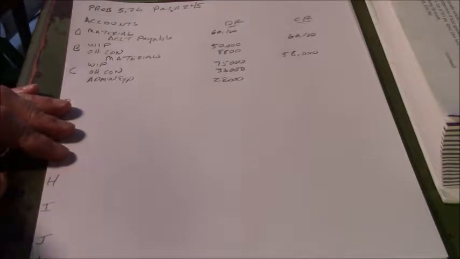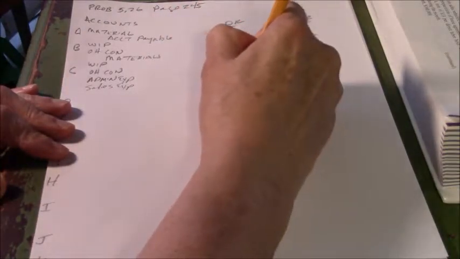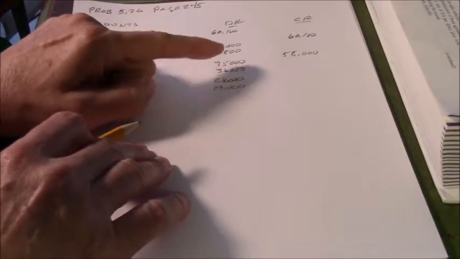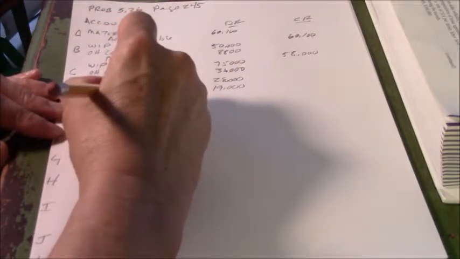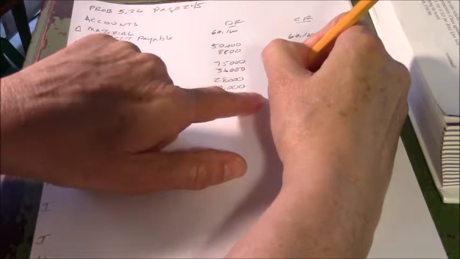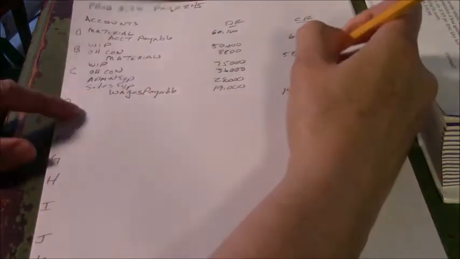Sales of 19,000, so we'll call that sales expense. You add all these up, and that's your total wages, 158,000, and we'll call that wages payable, which of course is a liability which you increase with a credit. So 158. All right, let's draw a little line there.